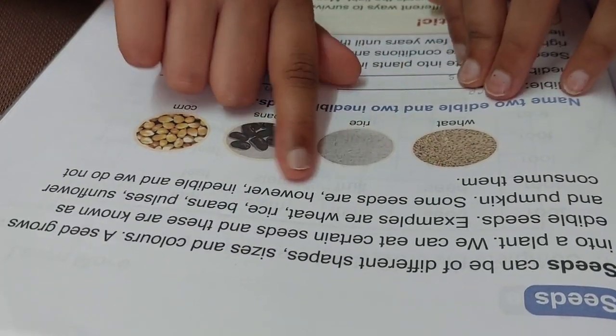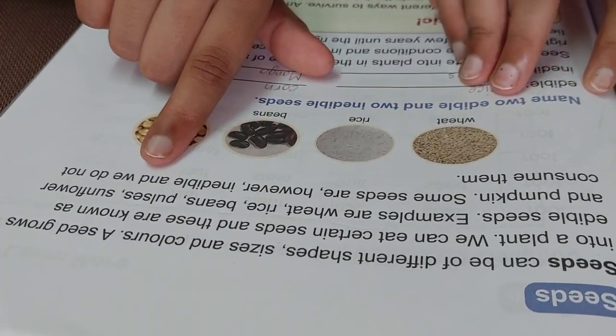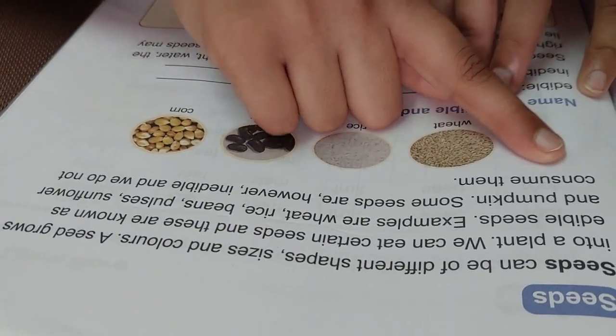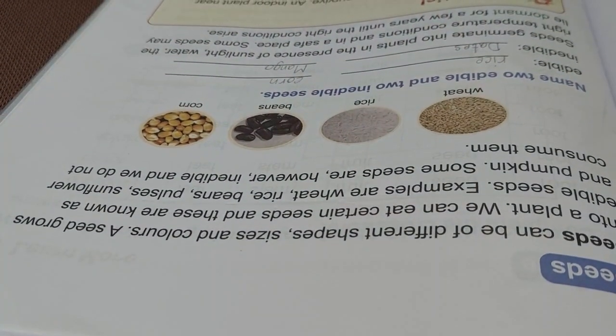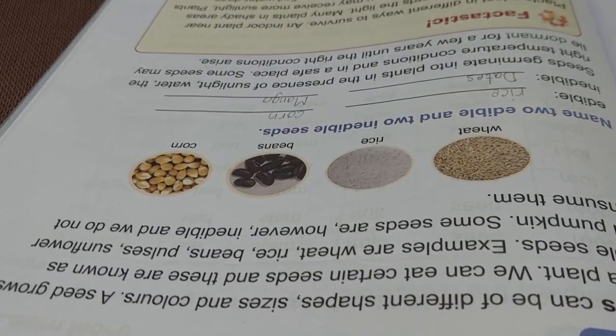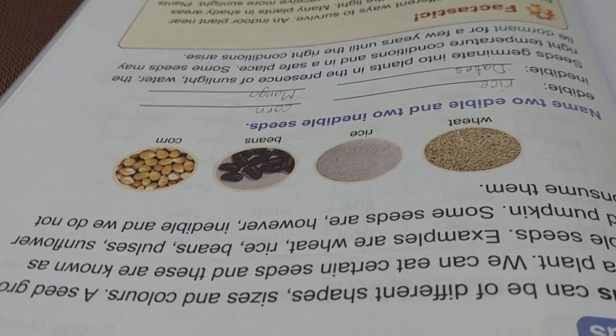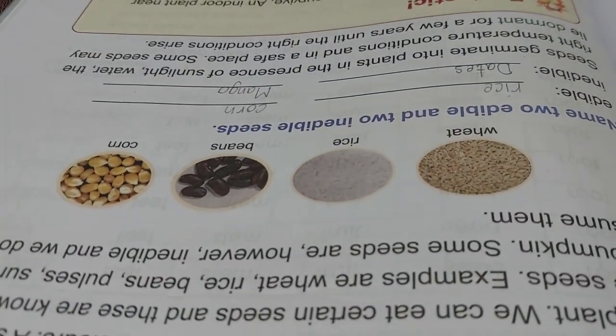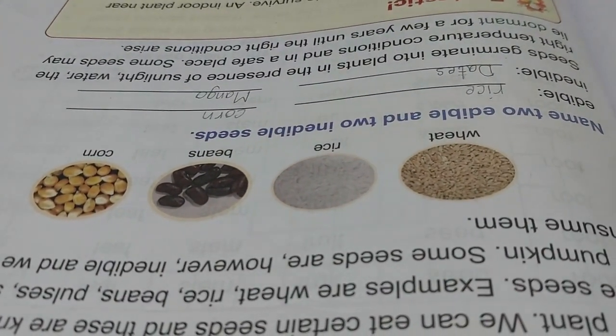Some seeds are, however, inedible and we do not consume them. So there are certain seeds that we can eat, called edible seeds, and there are certain seeds we cannot eat, called inedible seeds.